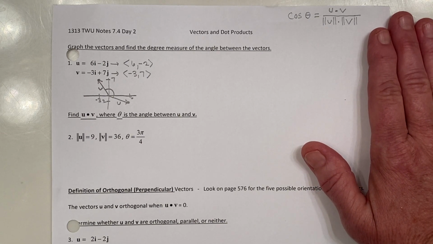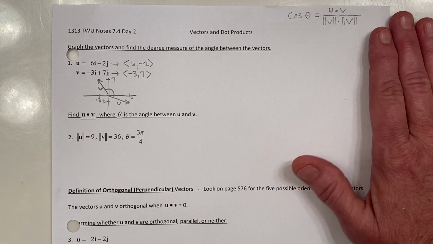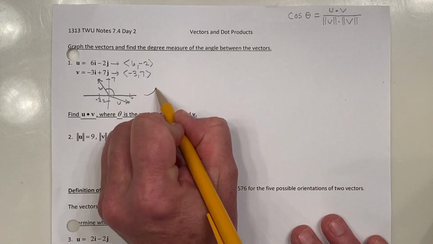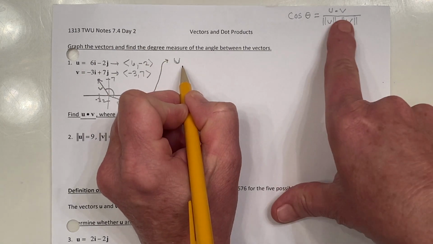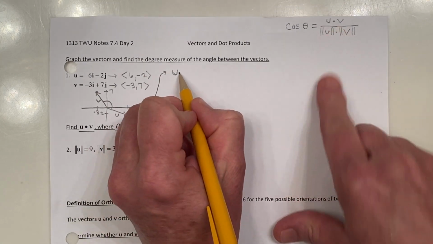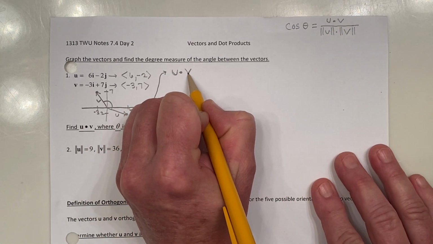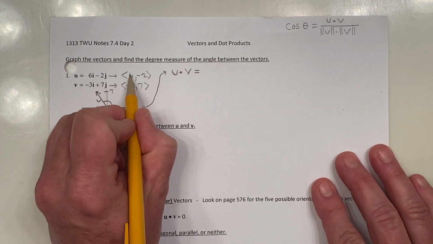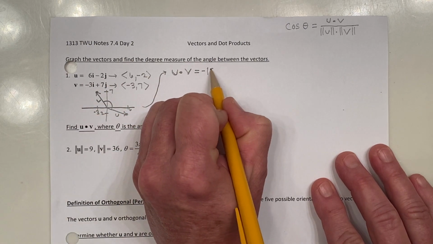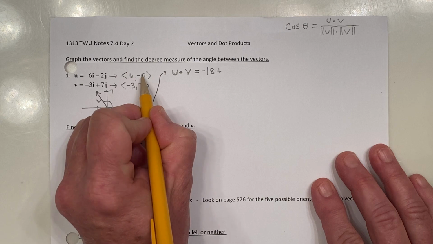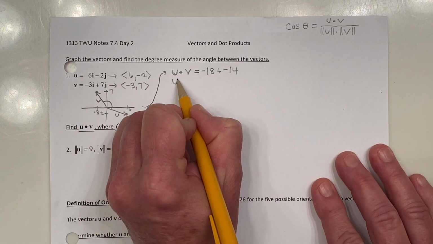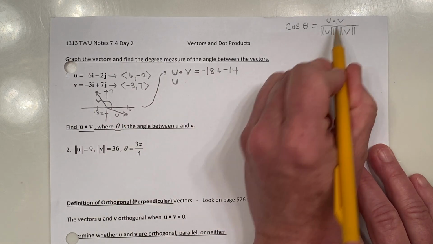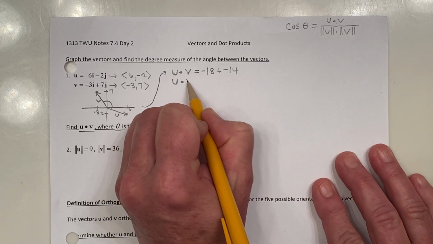All right, so we've graphed the two vectors. Now let's find the degree measure of the angle between the vectors. That means if we're accessing this formula up here, we've got to find the dot product. So we're going to multiply the x components, -18, and add it to the product of the y components, -14. The dot product, or the numerator, is going to be -32.